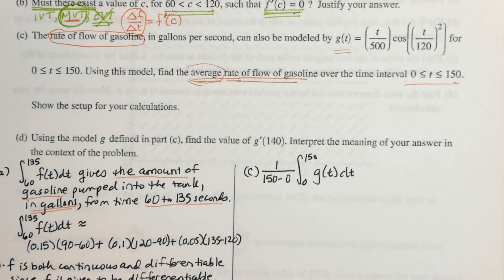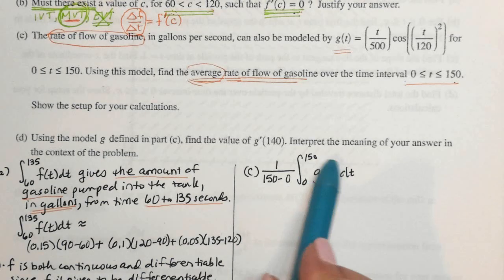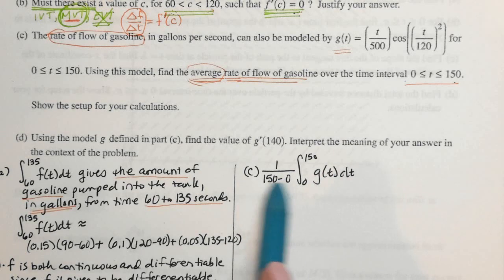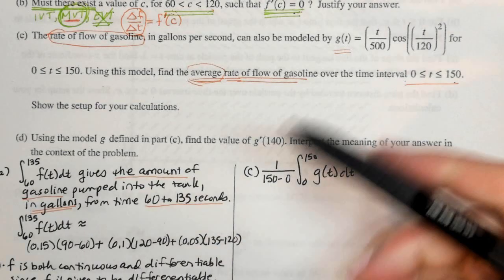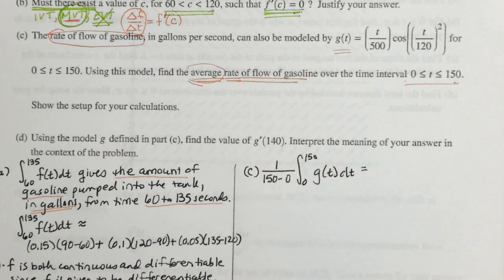You can think of this as adding up what you want to add up and then dividing by the number there. You can think of it that way. Okay, now we're going to go to our calculator finally.